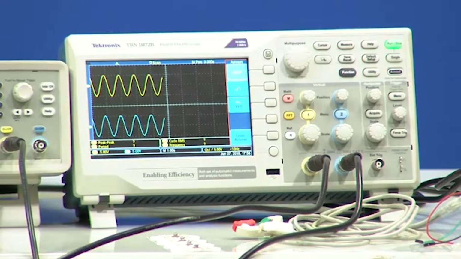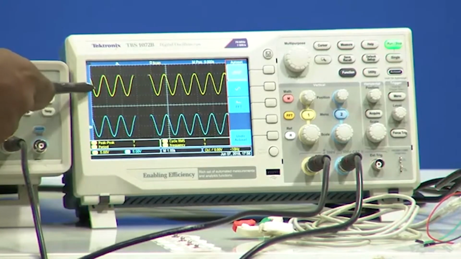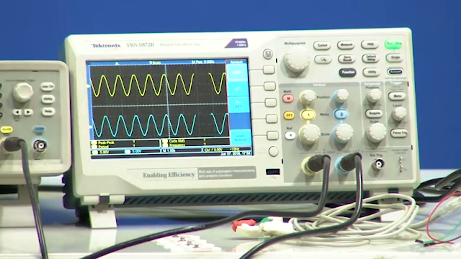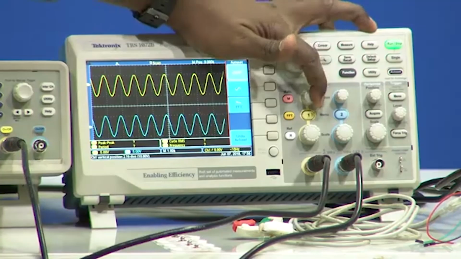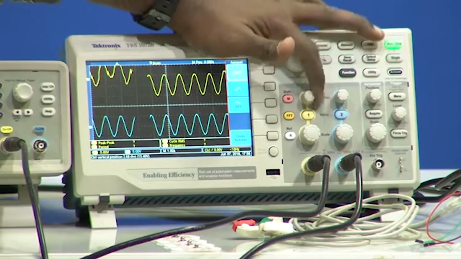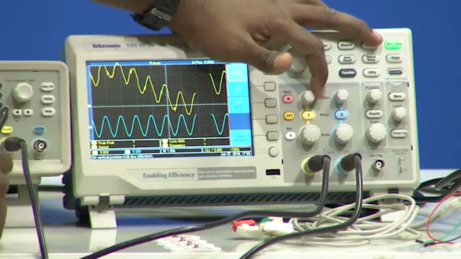When we look into the CRO, the yellow line is our input, and the blue line is our output. Just to understand, I will keep both the signals at the same point, so that it is easy for us to compare.